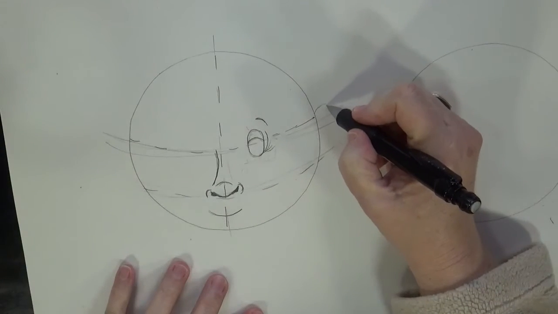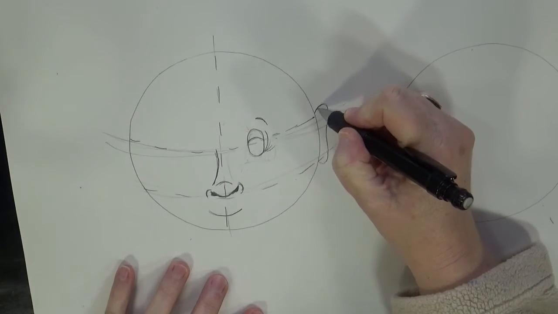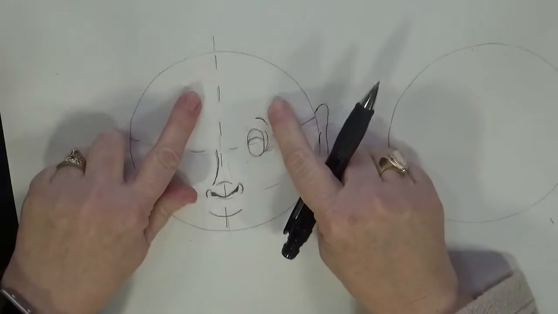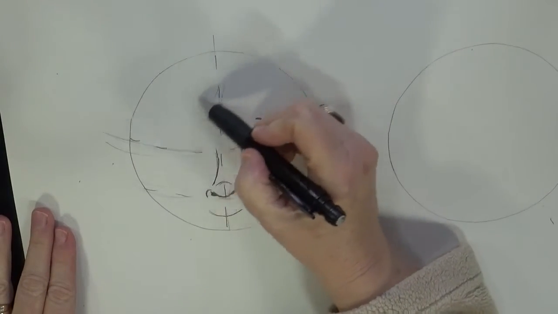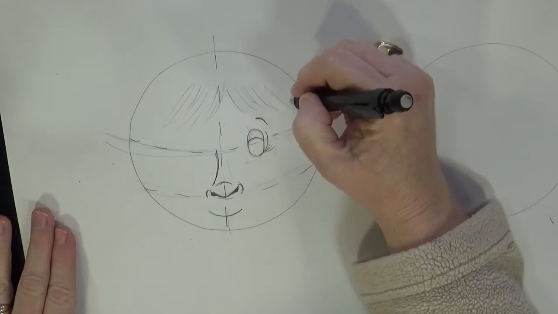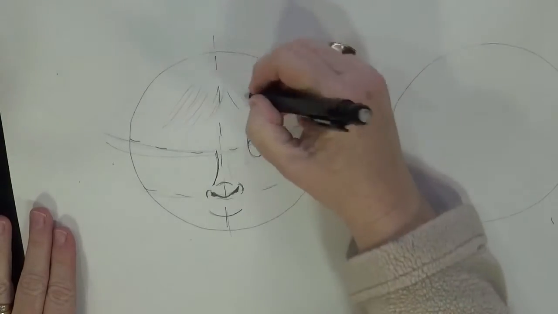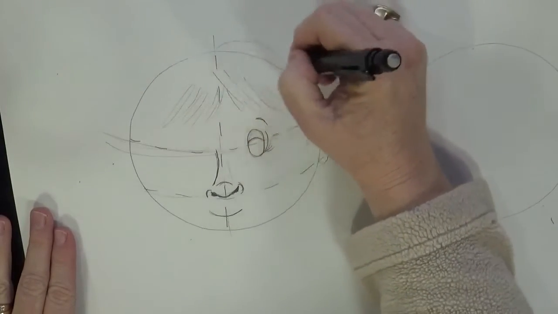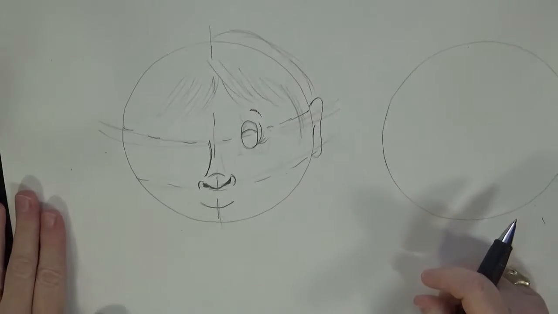And then of course we need to give this character an ear, and then of course you would need to give him some hair. Again, hair starts up here on the forehead. It doesn't start up here unless you are making humorous hair like we did before. And then I would continue to develop my hair up and over the top of the head.